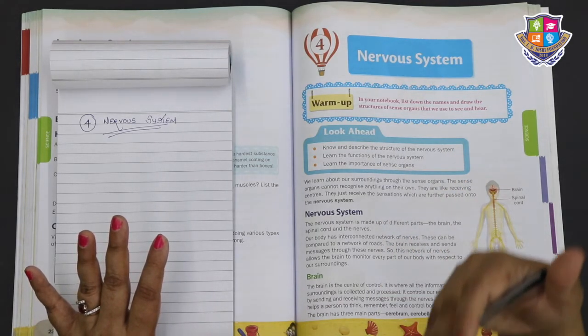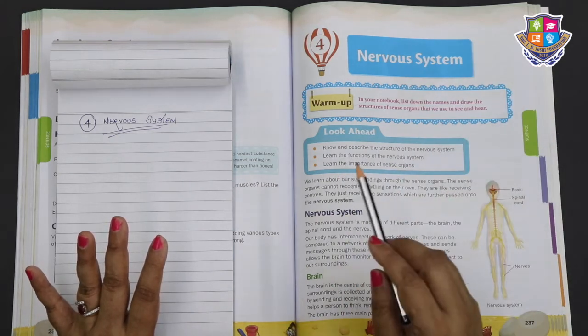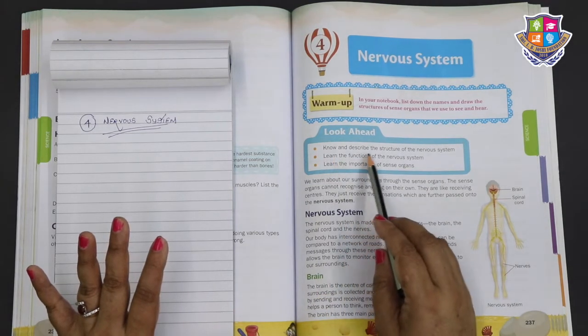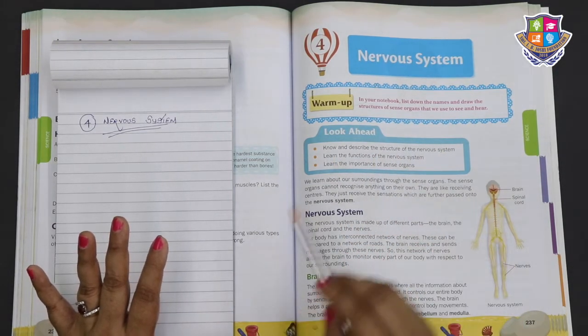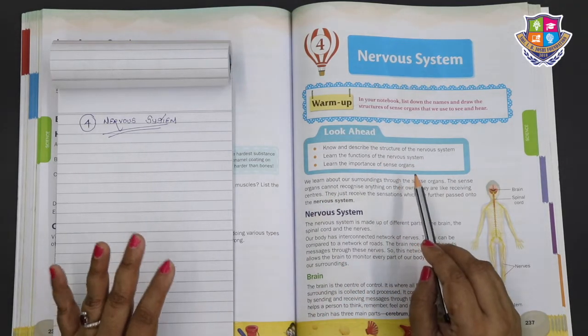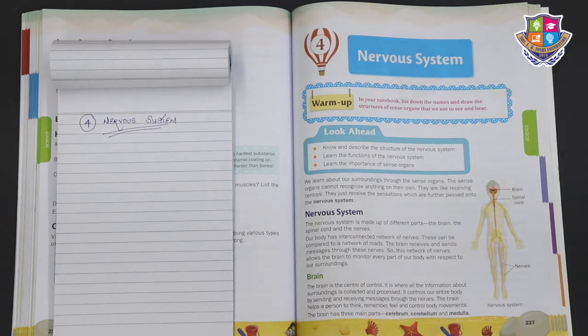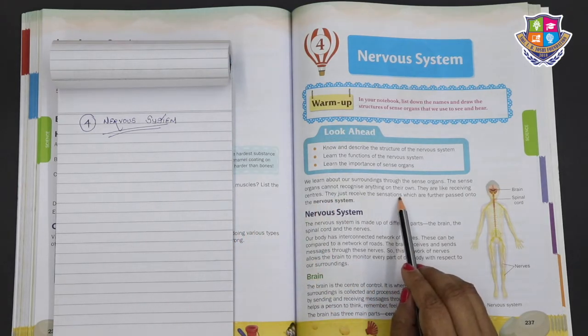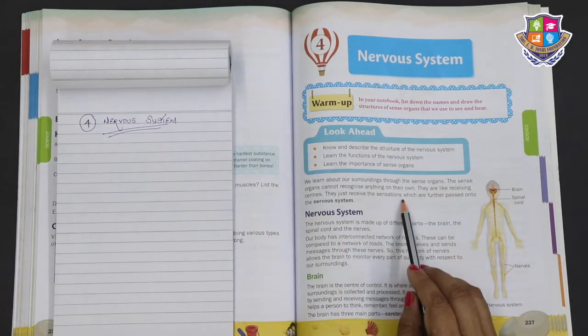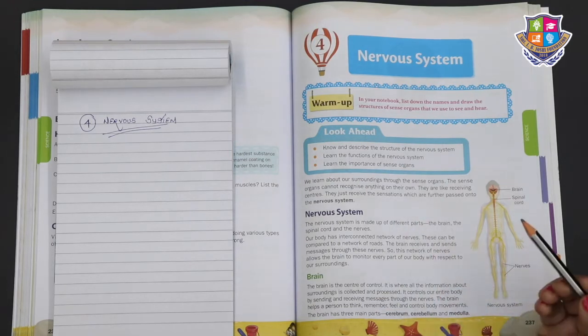Okay, so now we move further ahead. Let's see what we are going to look into in this lesson. It's going to be to know and describe the structure of the nervous system, learn the functions of the nervous system, and learn the importance of sense organs. We learn about our surroundings through the sense organs. The sense organs cannot recognize anything on their own. They are like receiving centers. They just receive the sensations, which are further passed on to the nervous system.